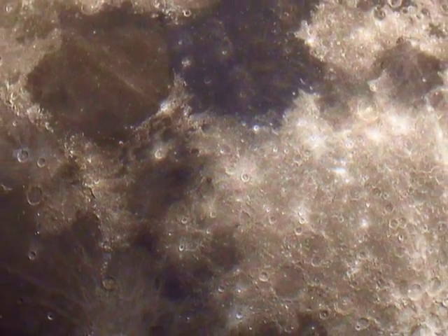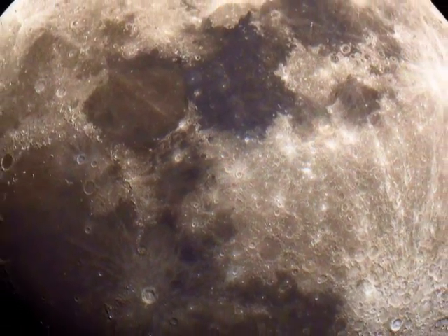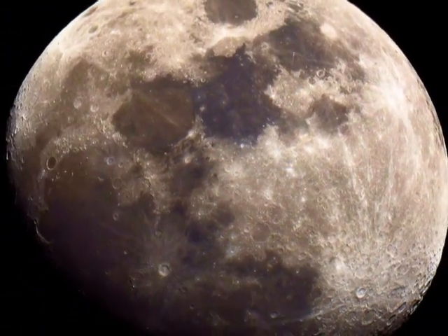And this is a composite of 5 minutes worth of video that I took with SharpCap, another free software, link in the description box. And then it was stacked in Registax. And here you see it, the final result.